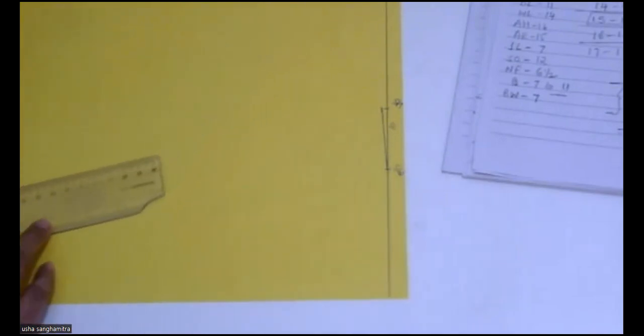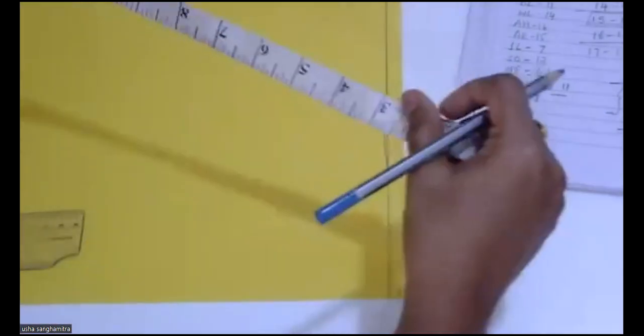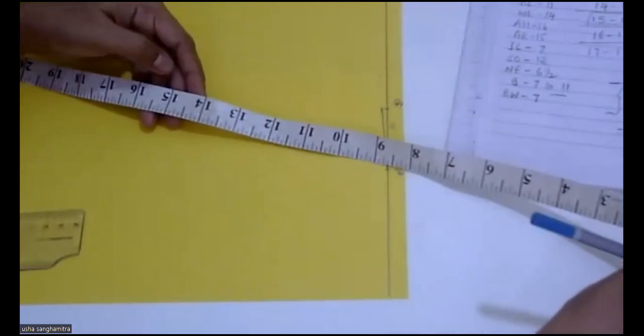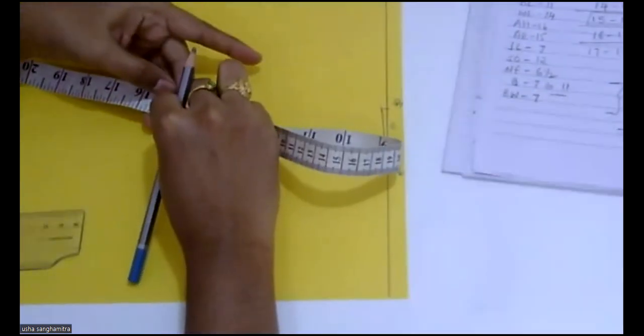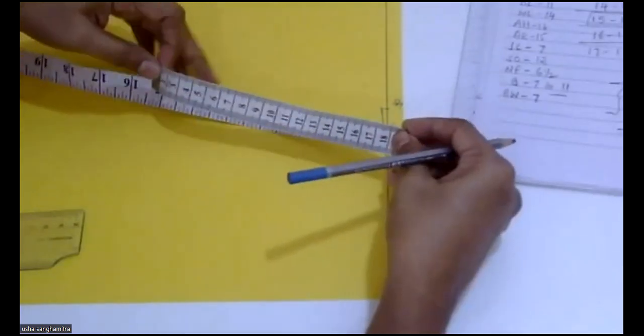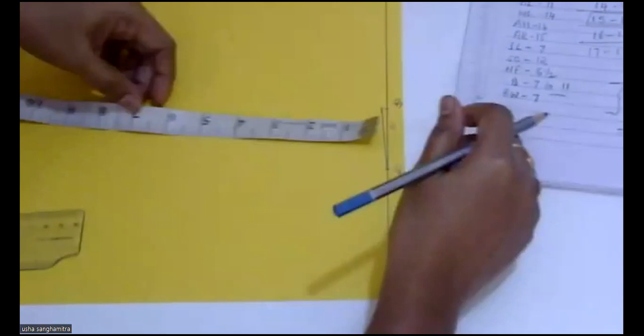Now take your arm round measurement, AR. So here my arm round measurement is 15. So half of 15 is 7.5.